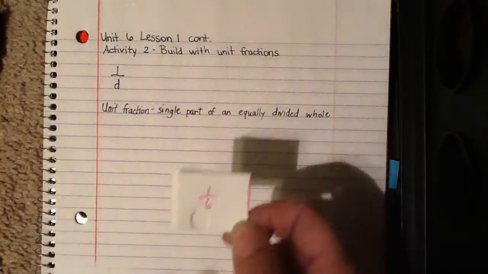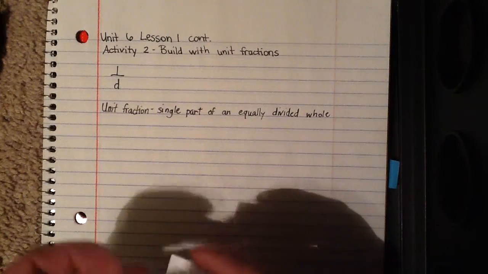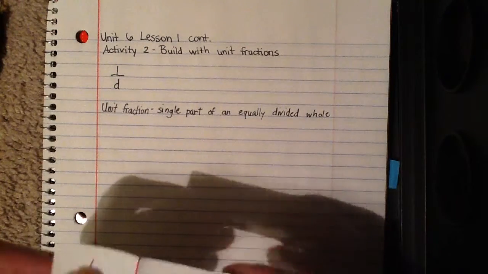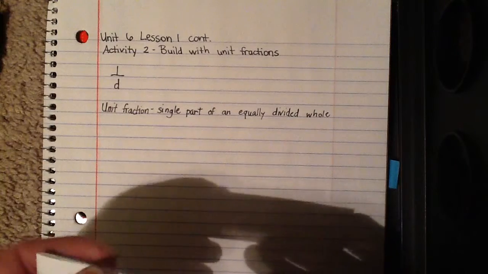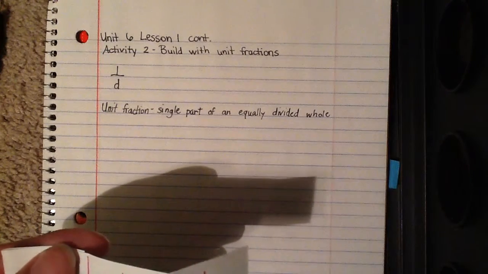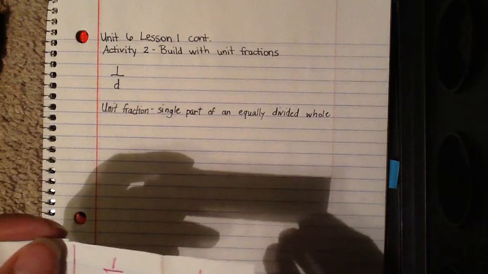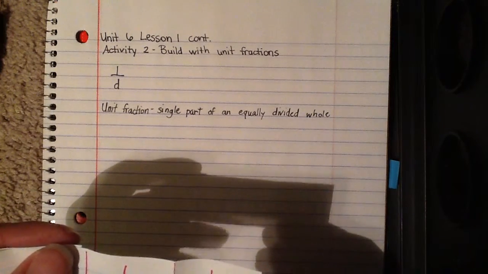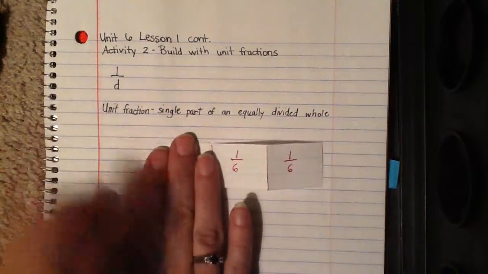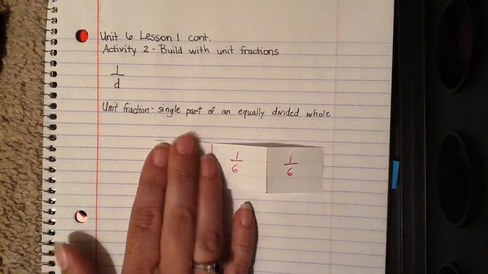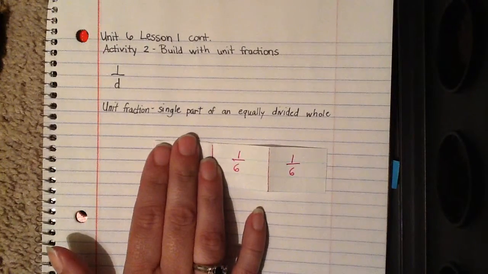Take your 1/6 strip and open out 2 of the folded parts. So I have 1, 2. We'll start from the back so that I get my 1, 2. What fraction would best describe 2 parts of 6? Two parts of 6 will be considered 2/6.